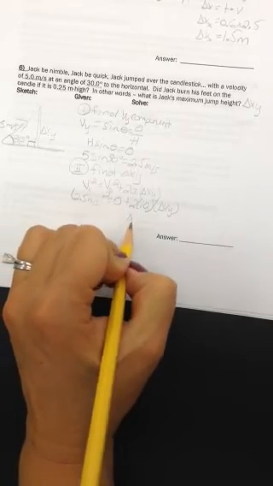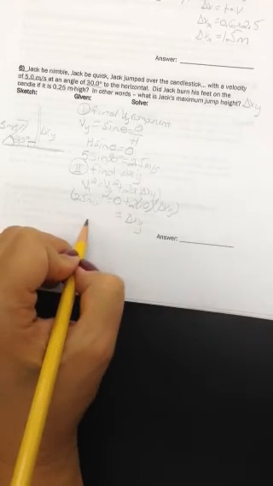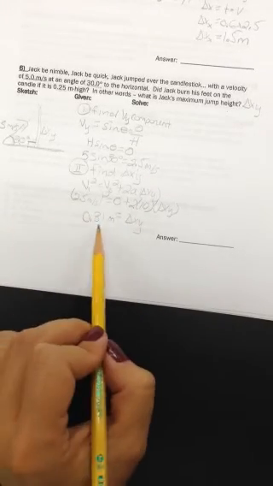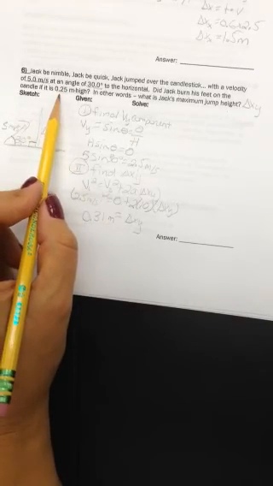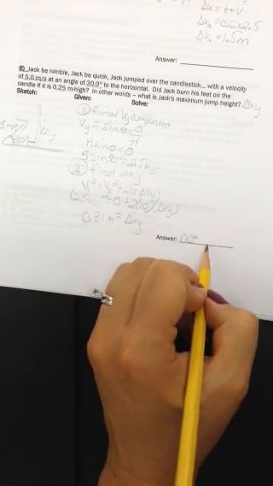Through solving this formula, we find delta x in the y direction to equal 0.31 meters. 0.31 meters is higher than 0.25. Therefore, Jack will not be burned.